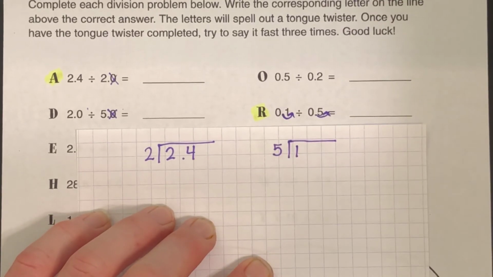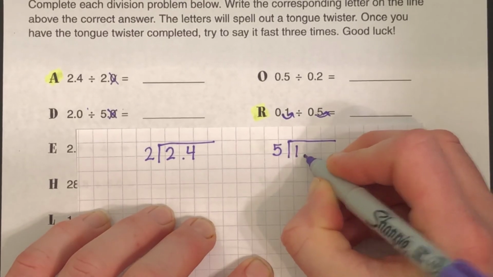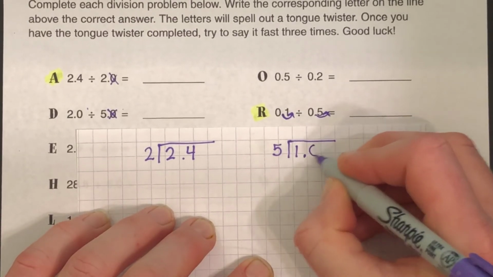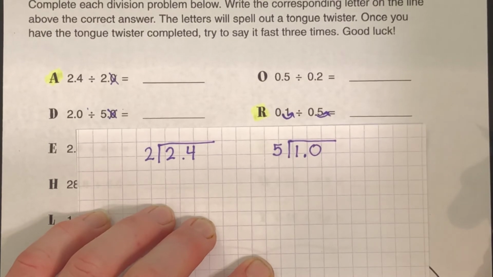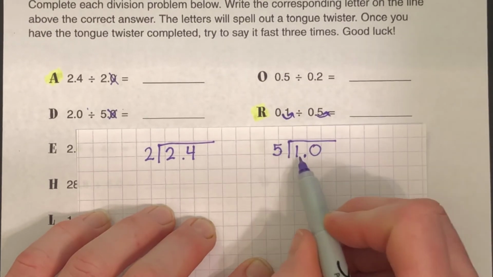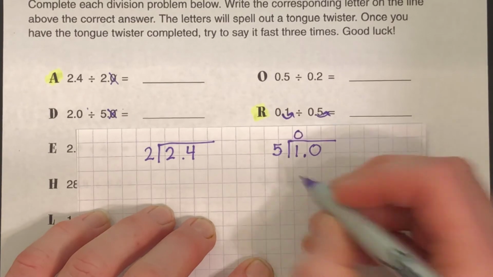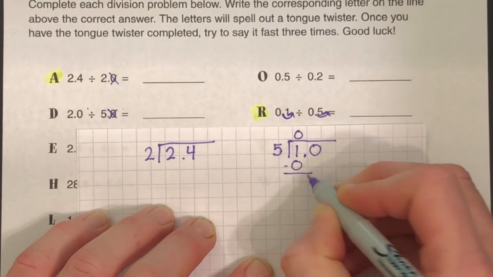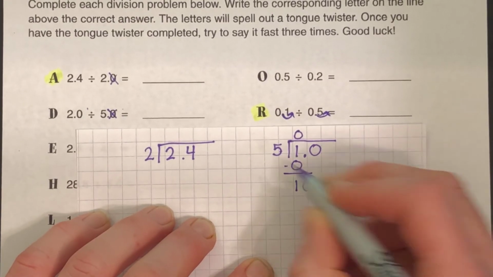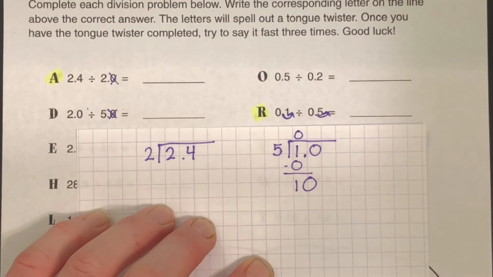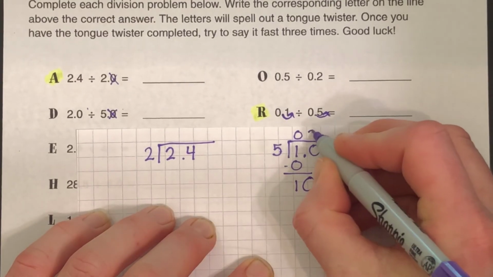Now, does 5 go into 1? No, 1 is too small. Given that, we're going to have to stick a decimal on here and stick in some zeros. We'll try 1 0. 5 goes into 1 0 times. Five goes into 10 2 times.